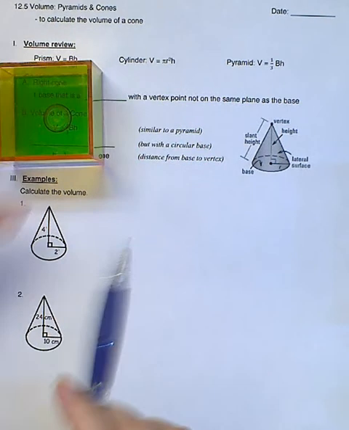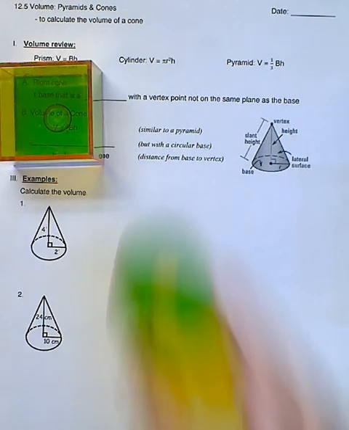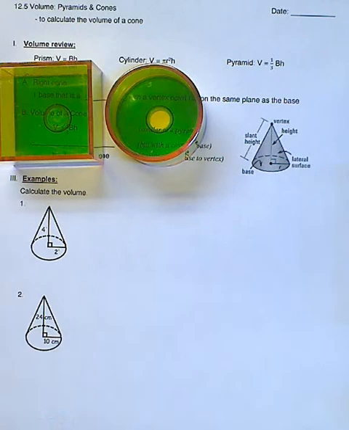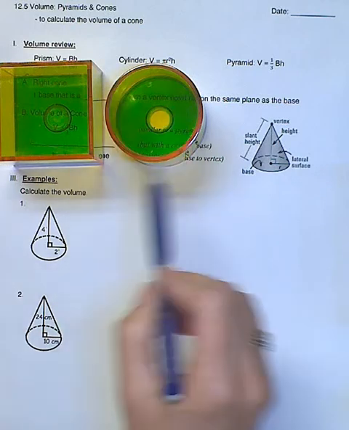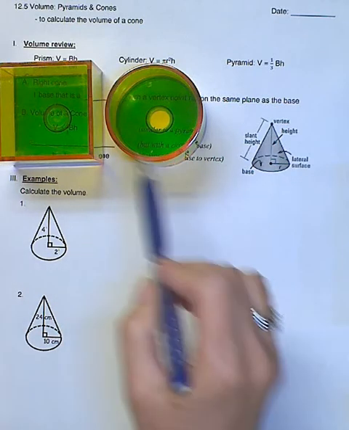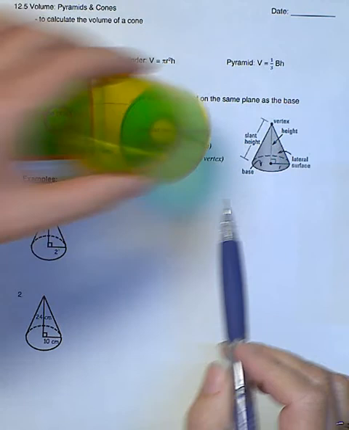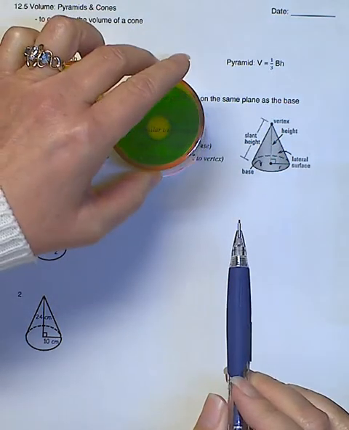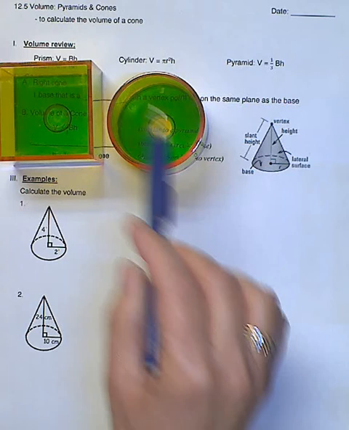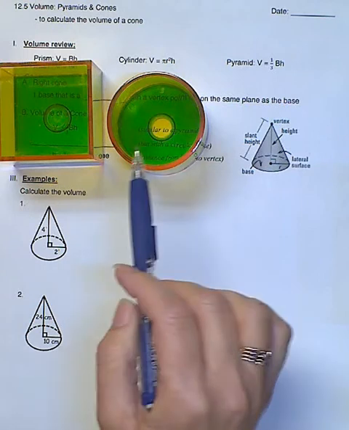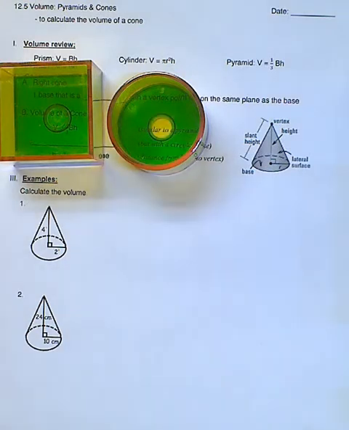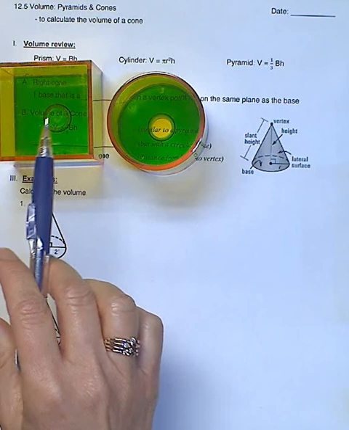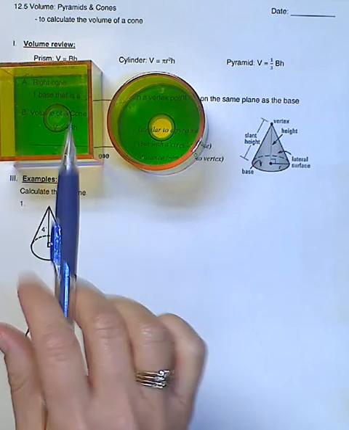A cylinder is the area of the base times the height, but this time the base is a circle, so we find the area of the circle and then we multiply by the height. In the case of a cylinder, the base is always the circle, so we don't have to change that formula, whereas in a prism it kind of changes based on the prism you're working with.